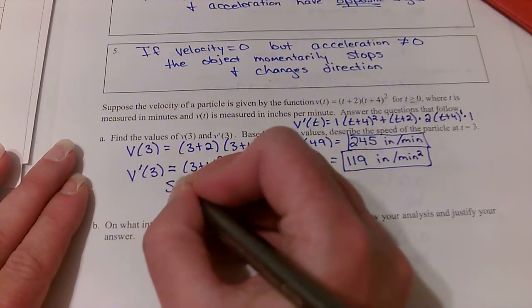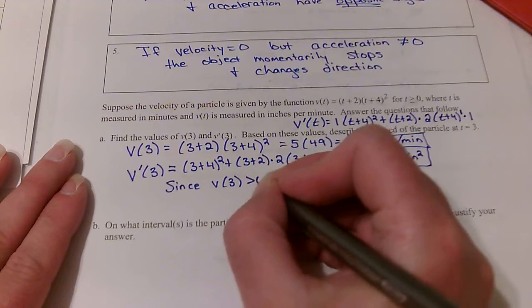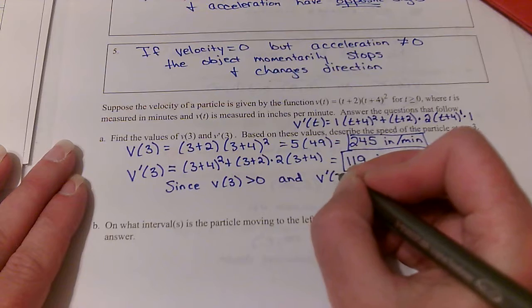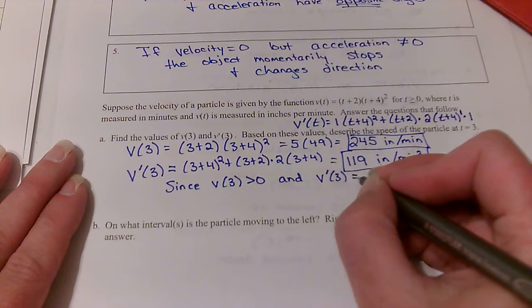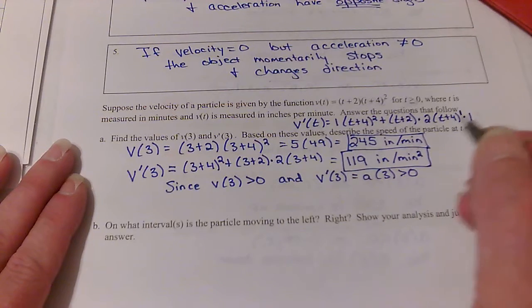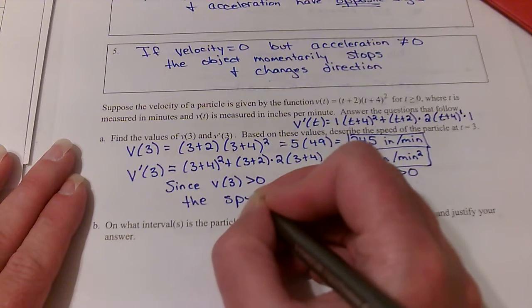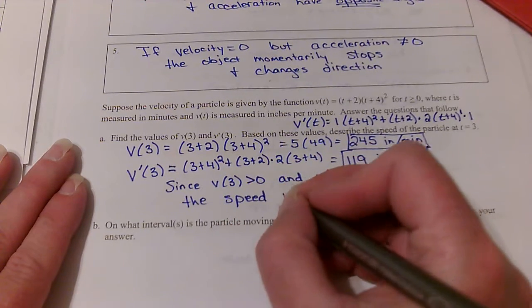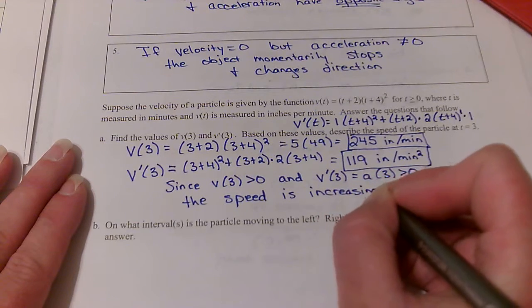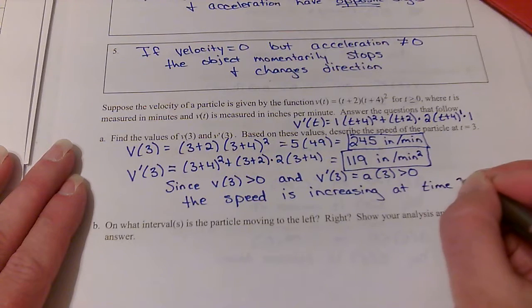So since v of 3 is positive and v prime of 3, which means acceleration at 3, is positive, the speed is increasing at time 3.